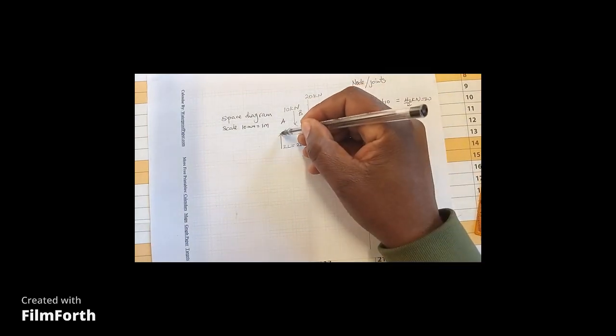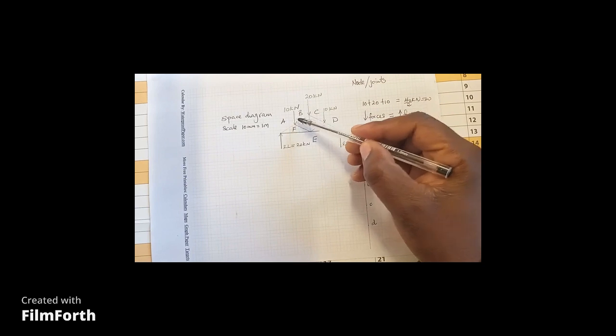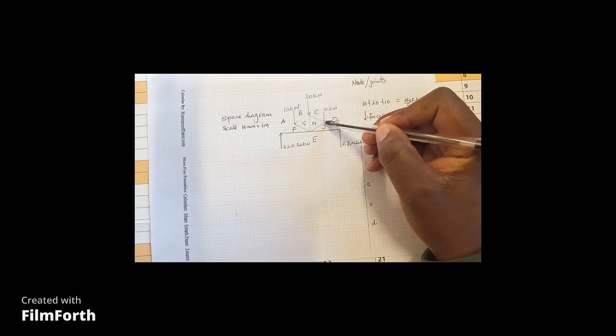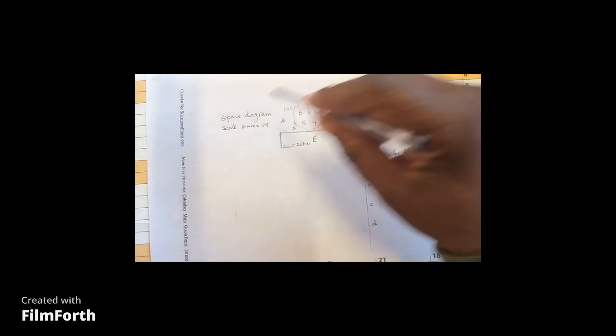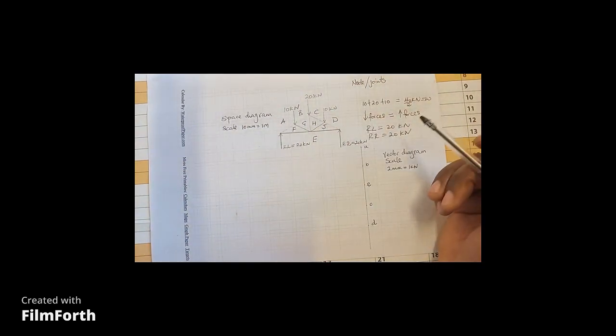So if I can come here, I will say this is a joint, or this is a node. This is a joint or node. Same applies to this joint, same applies here, same applies here, same applies here. So you need to work throughout all those joints when you complete your vector diagram. And for you to be able to do that, you must choose a joint that is not having more than two unknown forces. What do I mean here?